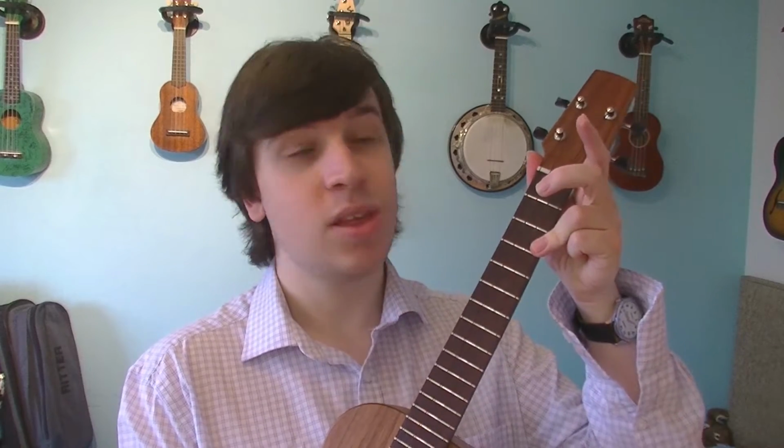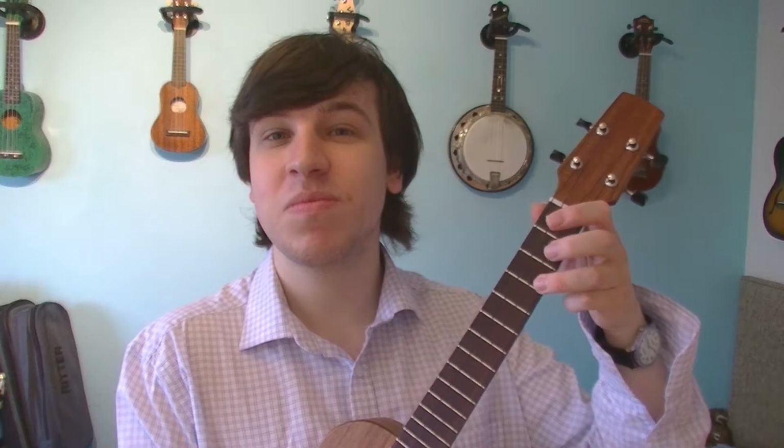For example, in C, if I was just to play the C and the E with no G, we can still call that a C major chord. Likewise, if I played a C and an E flat, but with no G, that's still a C minor chord, even though there's only two notes.